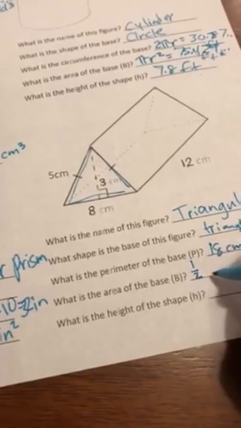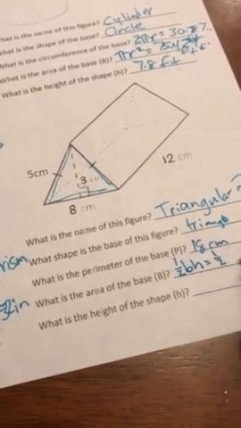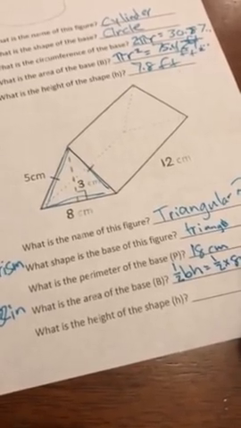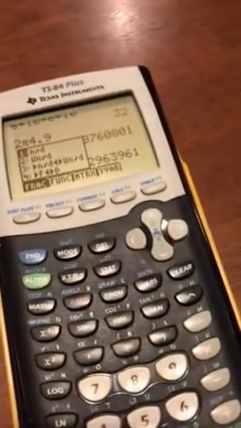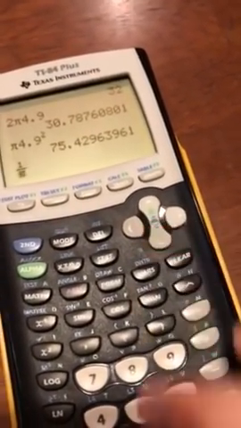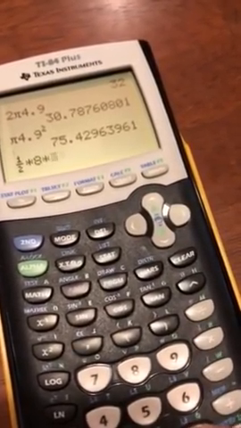And then what is the area of the base? To find the area of a triangle, you do 1/2 times the base times the height. So it would be 1/2 times 8 times 3, because that is the height of the triangle. Take that here. Alpha y equals, gives you your fraction, 1/2 times 8 times 3.